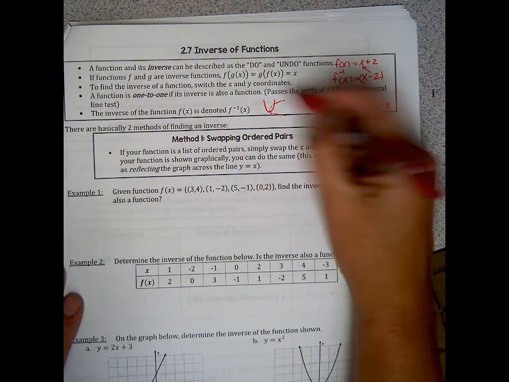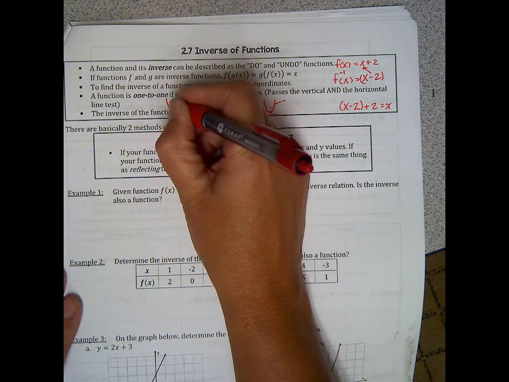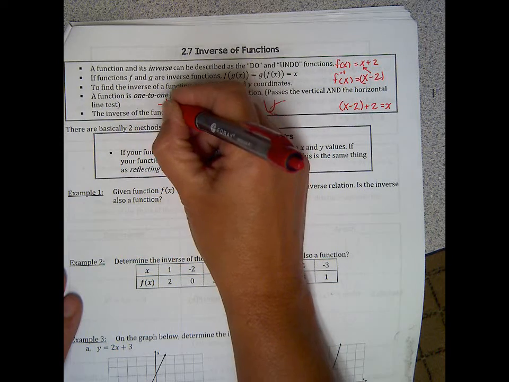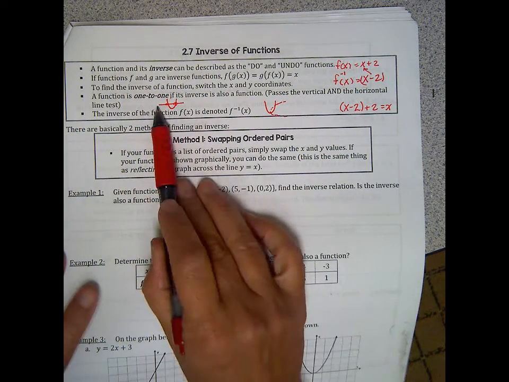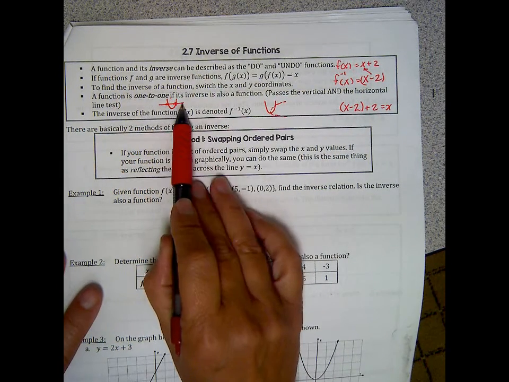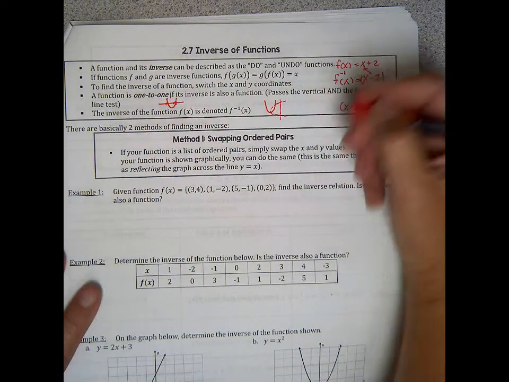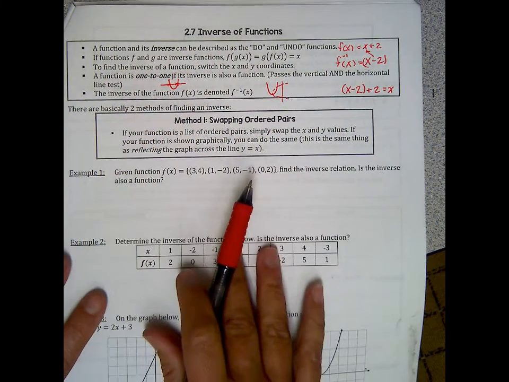So you can tell a function's inverse is a function if it passes the vertical line test and the horizontal line test. Because if it doesn't pass the horizontal line test, meaning it crosses 2 points when you put a horizontal line through it, then that means once you turned it sideways, it would not have passed the vertical line test. So the inverse would not be a function. And we'll look at some more like that.